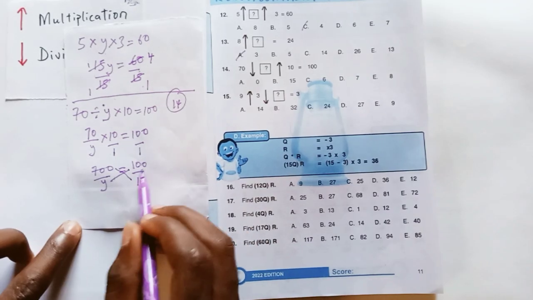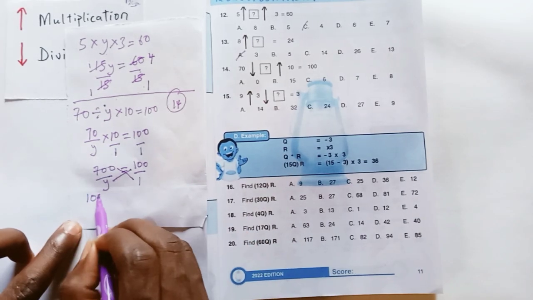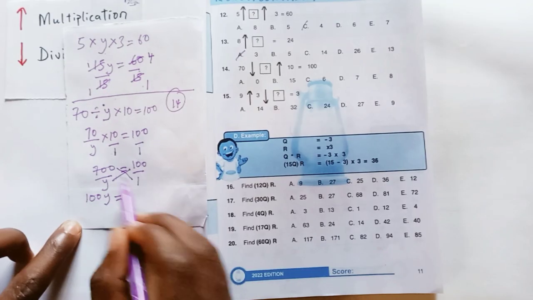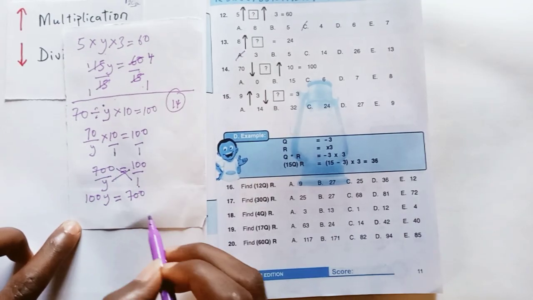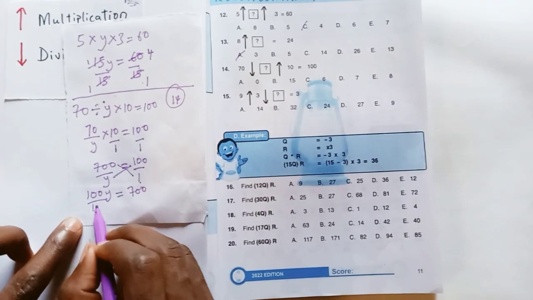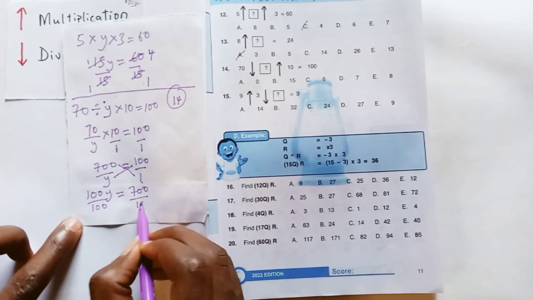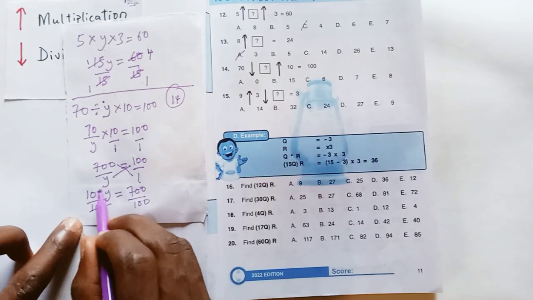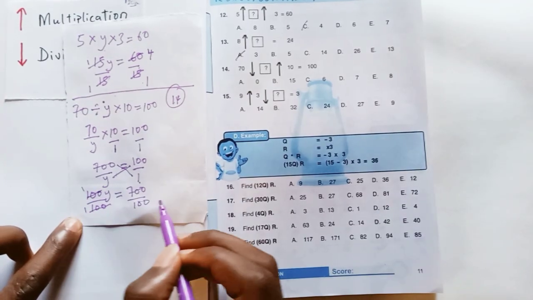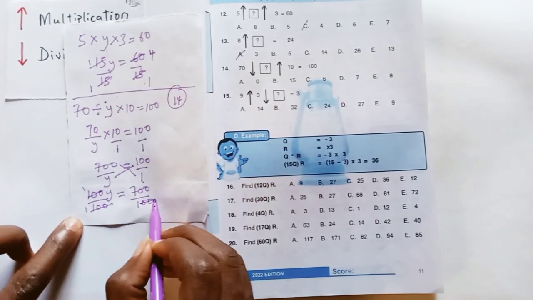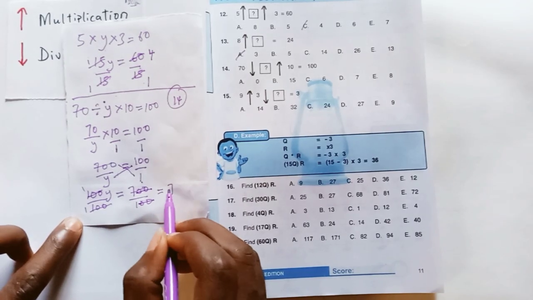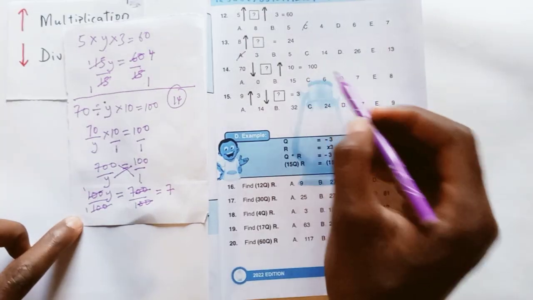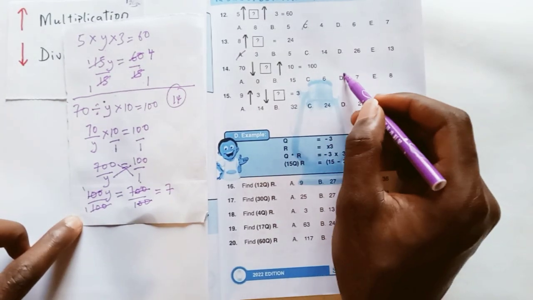So 100y is equal to 700. Divide both sides by 100. 100 cancels 100, and the two zeros cancel the two zeros, so we are left with 7. So the answer there is 7, which is option D.